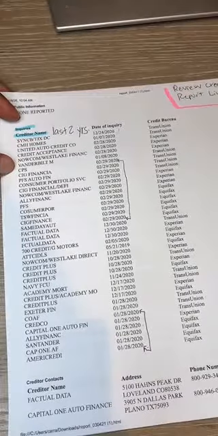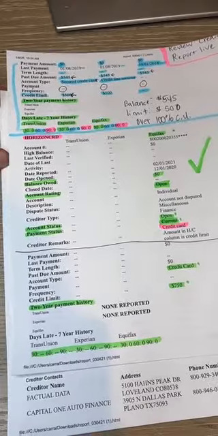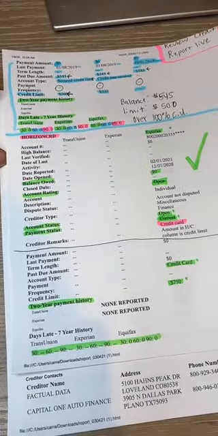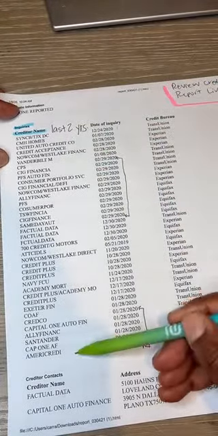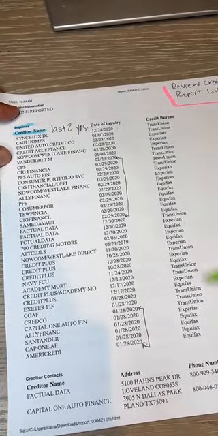All of that information that we went through for each credit account, they're pulling that. They're pulling it to see how well you pay your bills, how well you are doing, and if you pay what you say you're going to pay. And so all of these creditors have pulled this report that we're working on this many times.